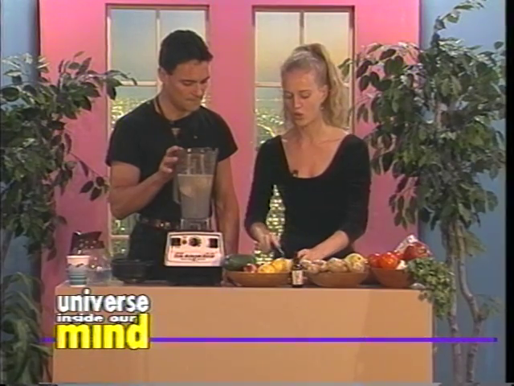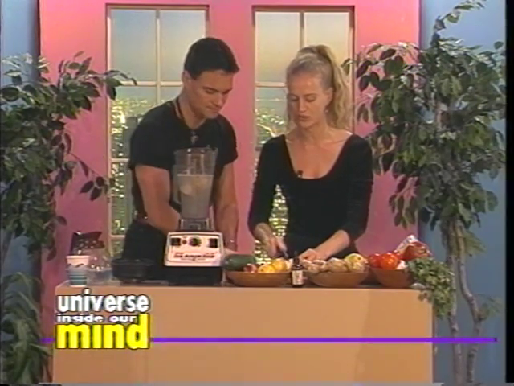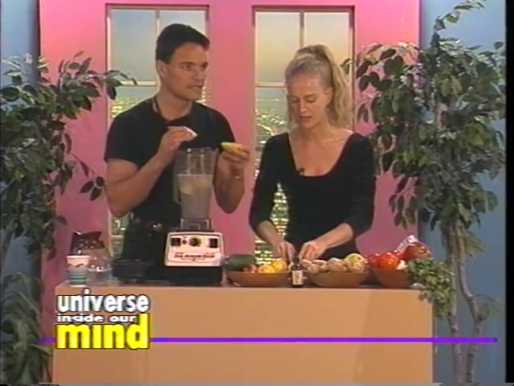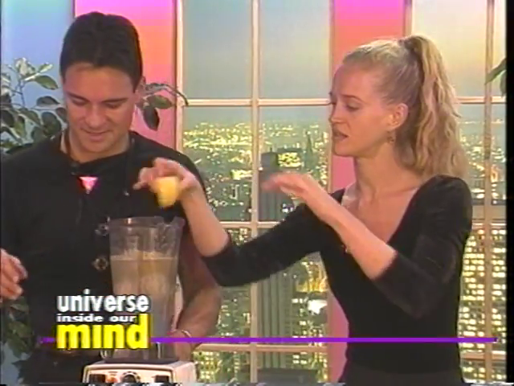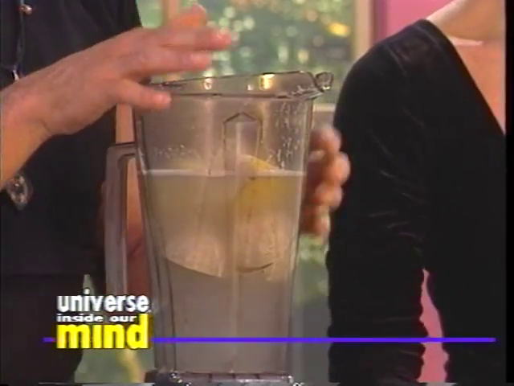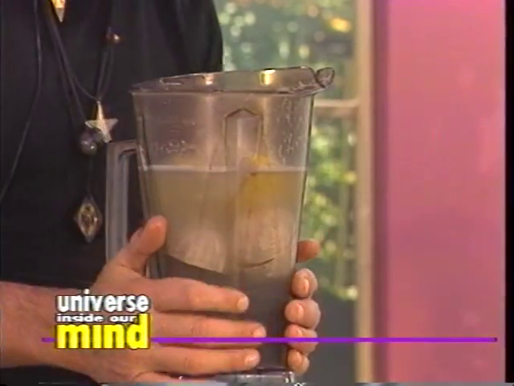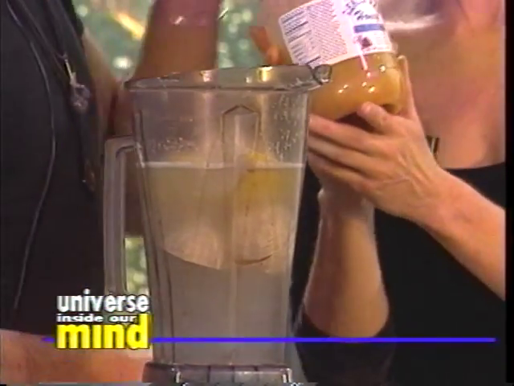We're going to put a whole pear in because it gives it a really beautiful texture, a wonderful body. See, seeds and all. You can do seeds and all with a good blender like this, the Vitamix. Yeah, it is a really amazing unit. Okay, and David's got his really raw honey here, which he adores.